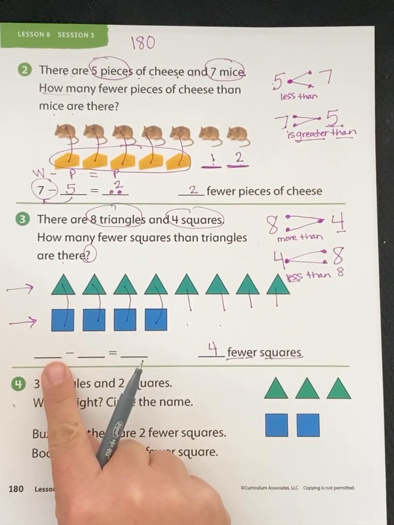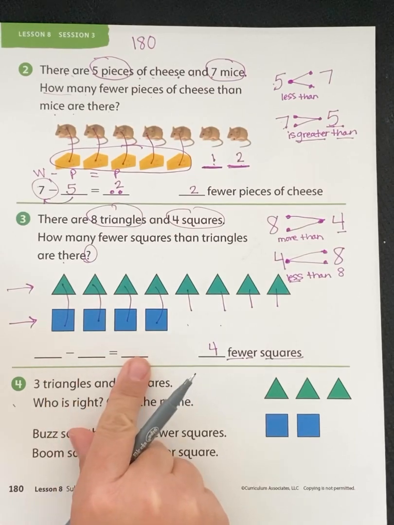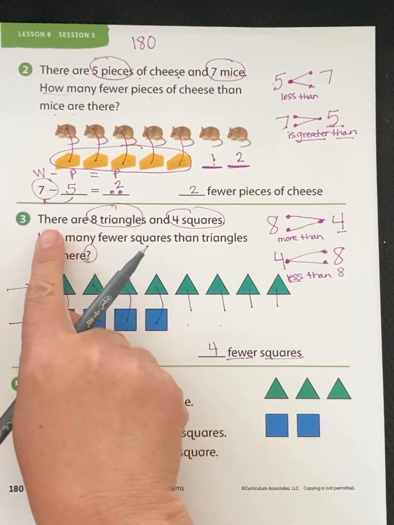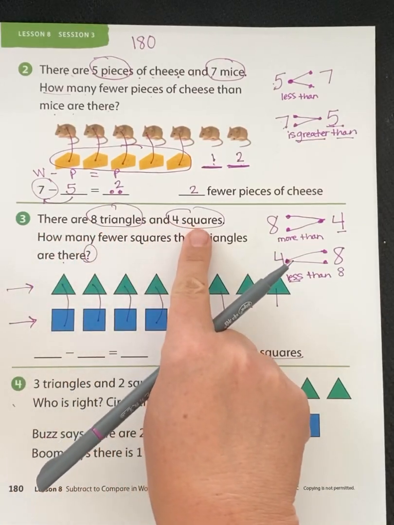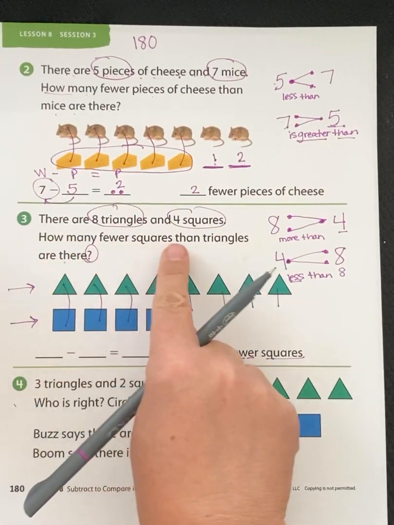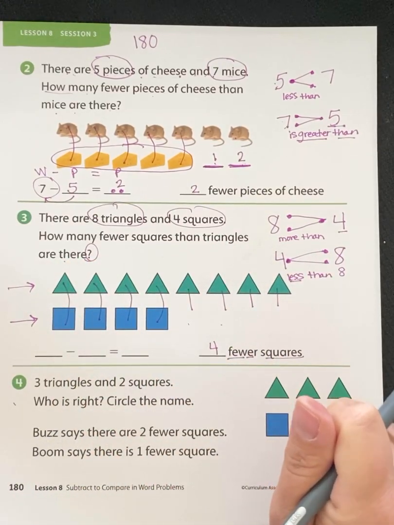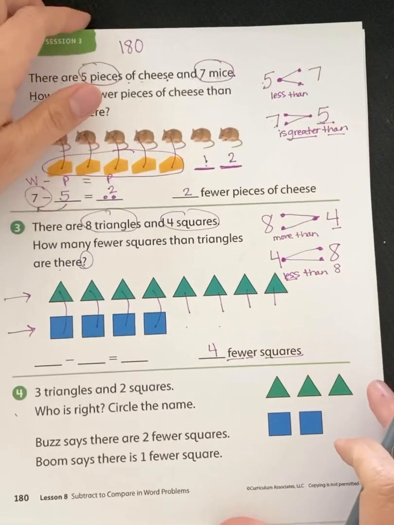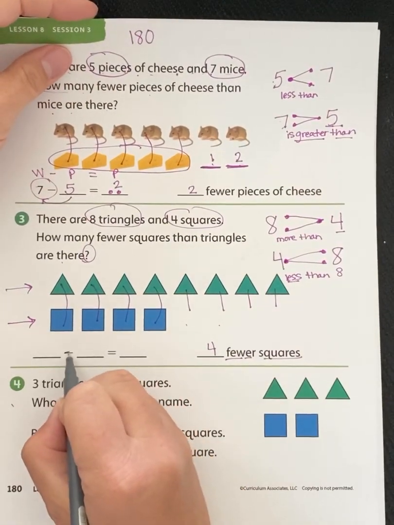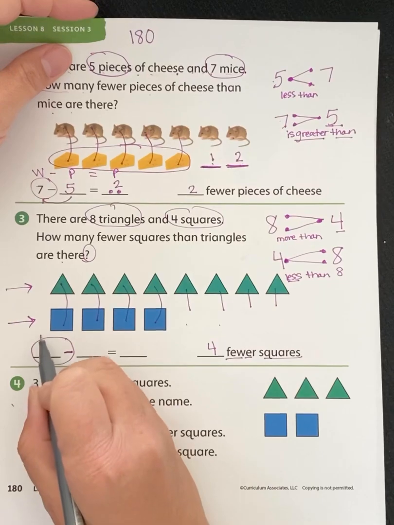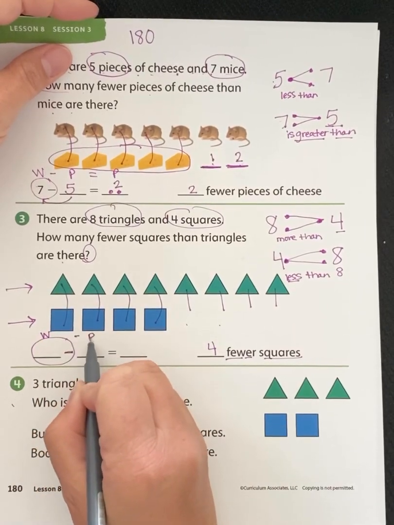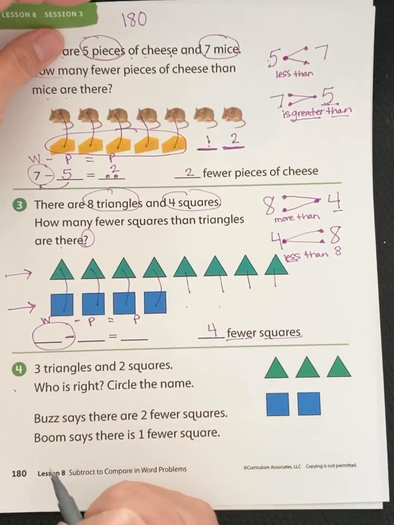Uh-oh. They didn't give me any numbers this time for my equation. I'm going to go back to the story problem. There are 8 triangles and 4 squares. How many fewer squares than triangles are there? I know I have part whole. I know, oh, here's my minus sign. So what does that mean? Whole minus a part equals a part, right?